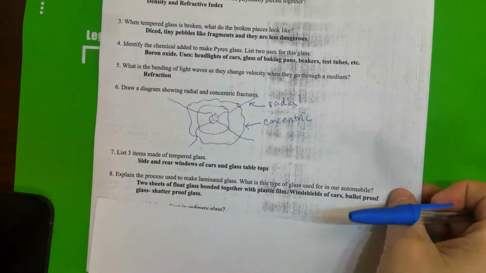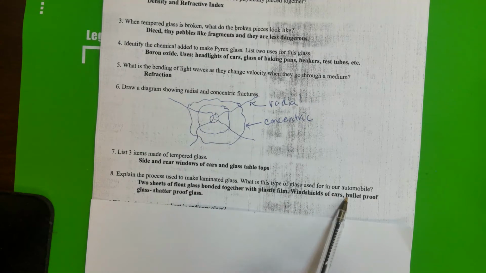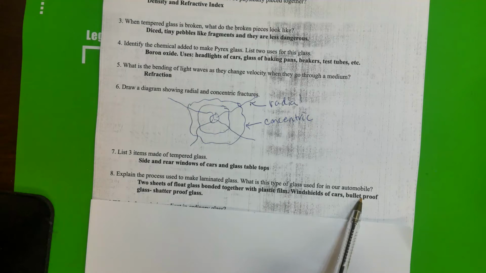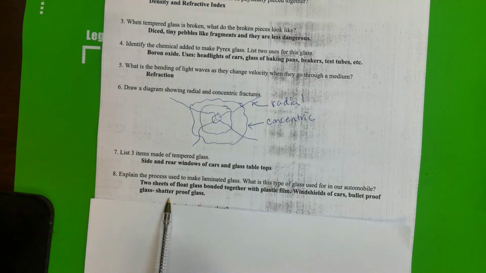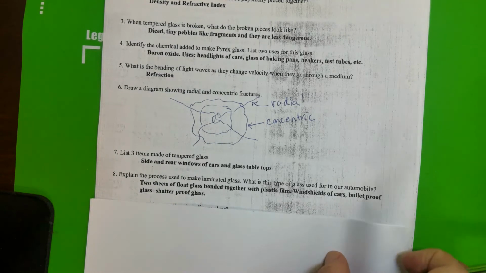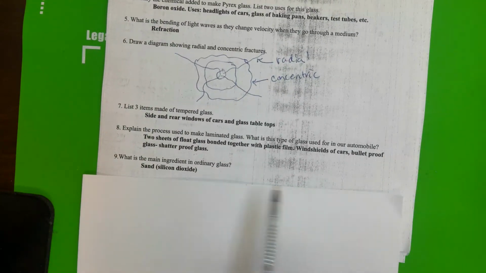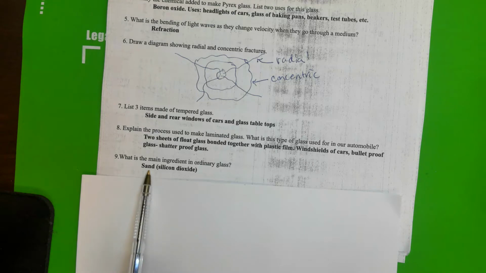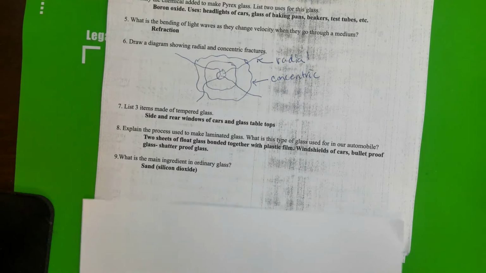Explain the process used to make laminated glass. What is this type of glass used for in our automobiles? This was also in the PowerPoint. It says two sheets of float glass bonded together with plastic film. The windshields of cars are also made of this, shatterproof glass. What is the main ingredient in ordinary glass? Also in the PowerPoint, we talked about how it was made of sand, which is silicon dioxide, the molecule. Okay, and let's go to the next page.